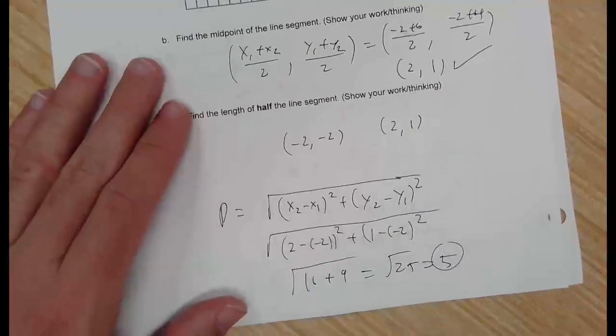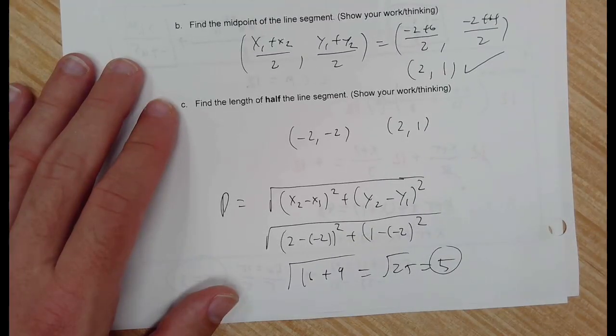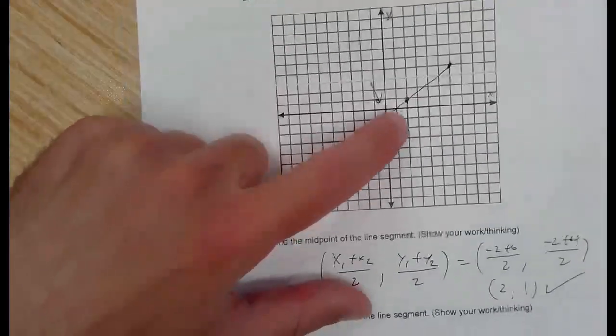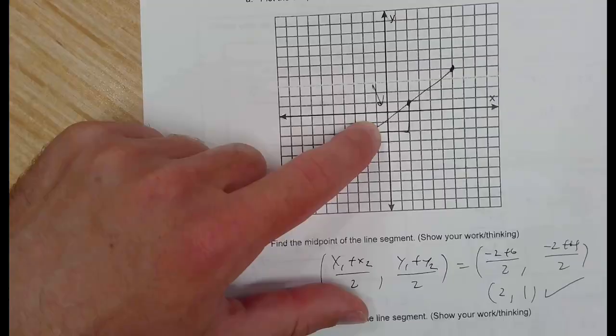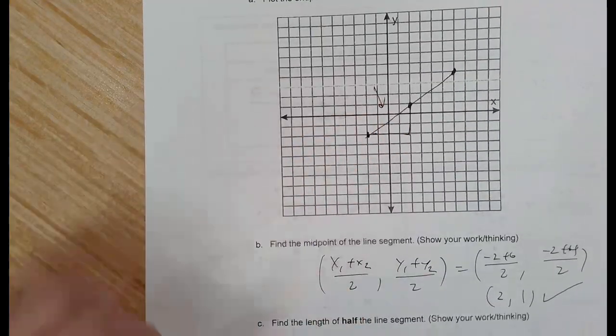It's just a good idea to double check by going back to the picture. Also, if we look at this, it's a 3, 4, 5. It's a special triangle, right? 3 squared plus 4 squared equals 5 squared. It's a special right triangle, so that was nice too.